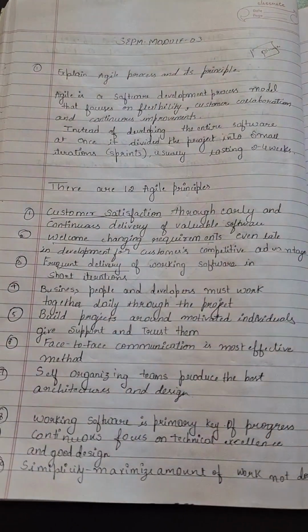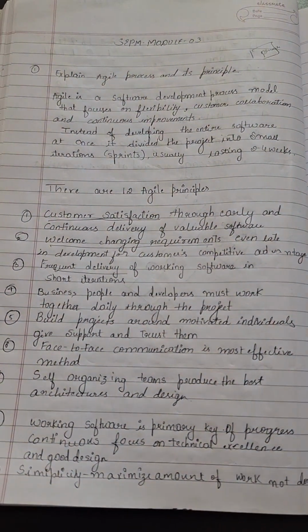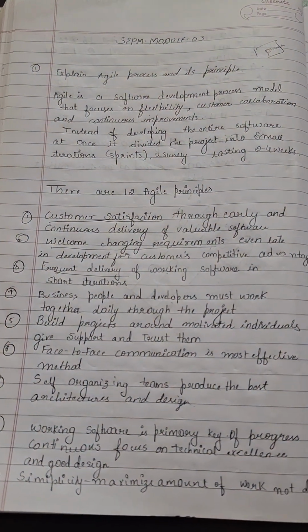Today I'll be explaining about Agile principles and what the Agile process is. Agile is a software development process model that focuses on flexibility, customer collaboration and continuous improvement.